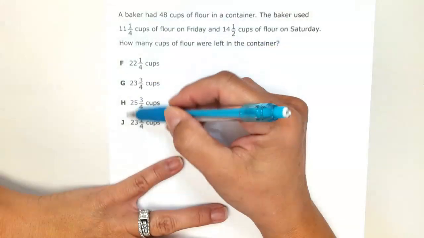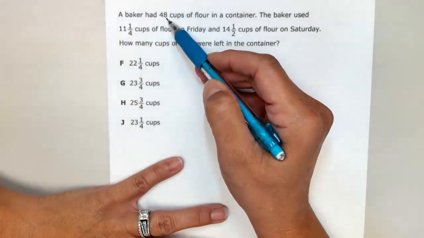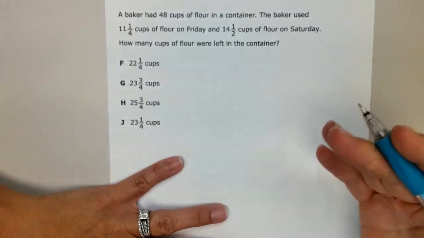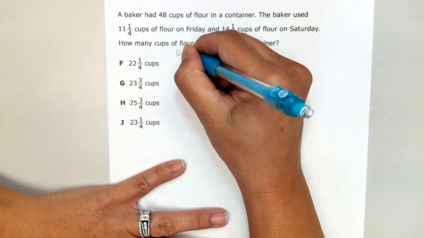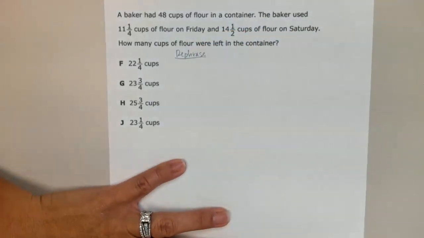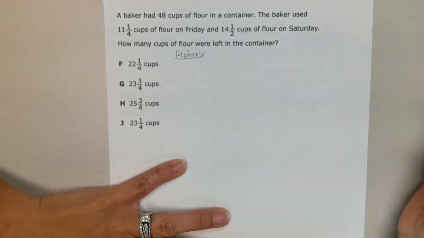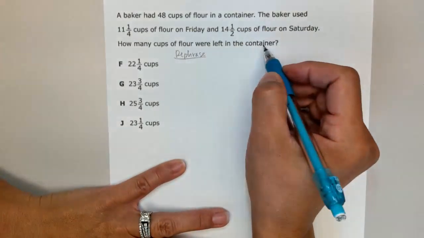And if I look at my answer options, I can see it's less than this original 48 cups of flour. So I'm going to be subtracting. So I'm going to rephrase my question sentence so that I can put my answer in and check for reasonableness after I do my computations. How many cups of flour were left in the container?